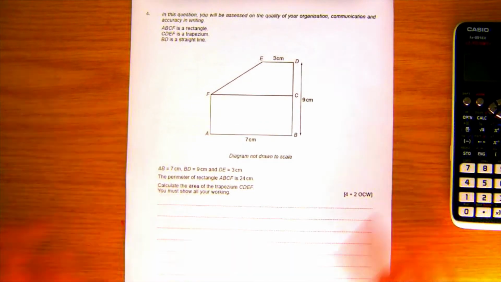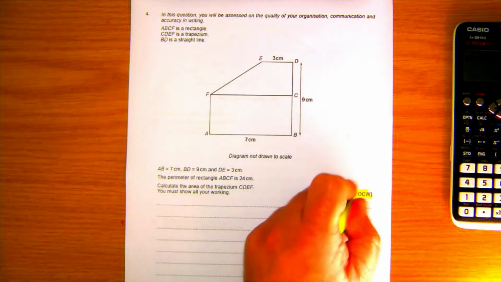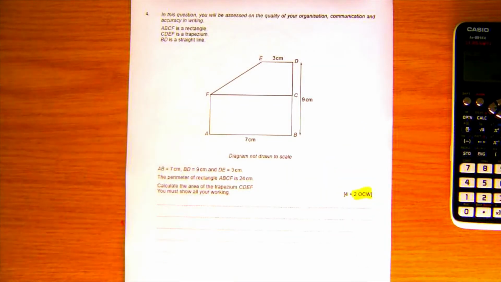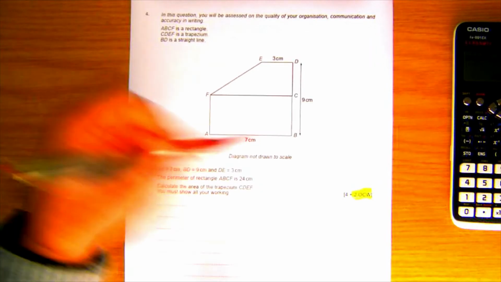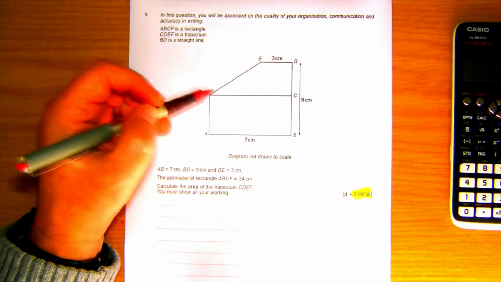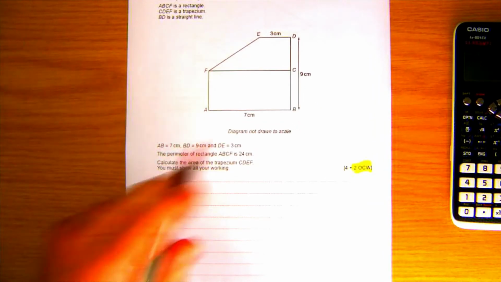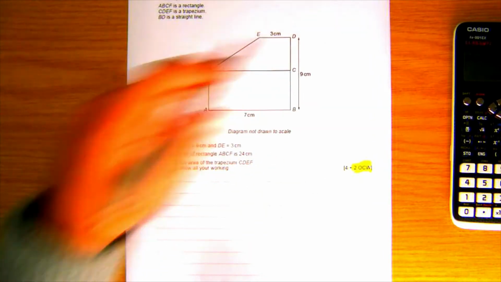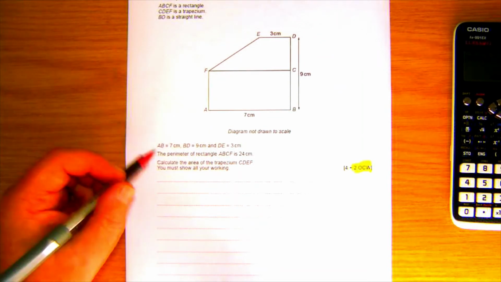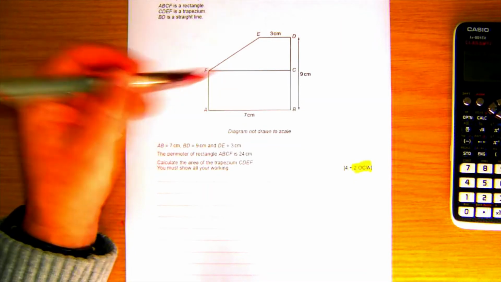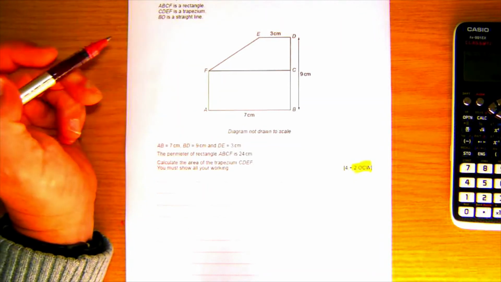Question 4 is another OCW question. So we've got ABCF is a rectangle, CDEF is a trapezium, BD is a straight line. AB is 7, BD is 9, DE is 3. The perimeter of rectangle ABCF is 24, and we want to work out the area of the trapezium.